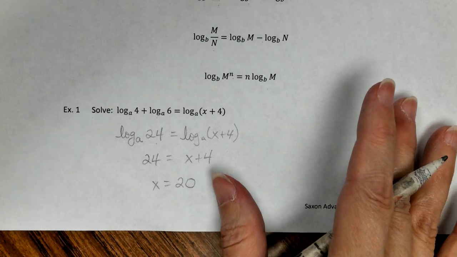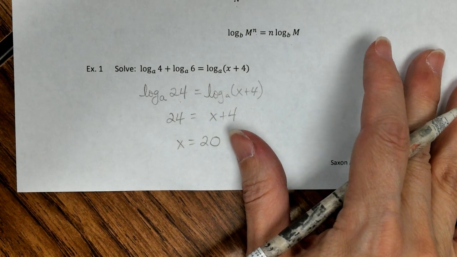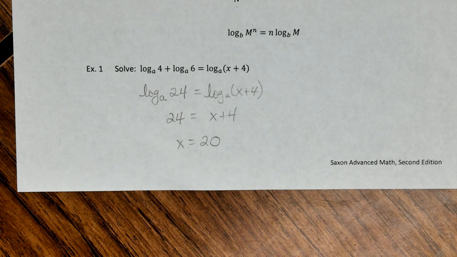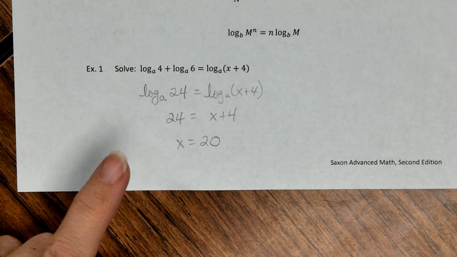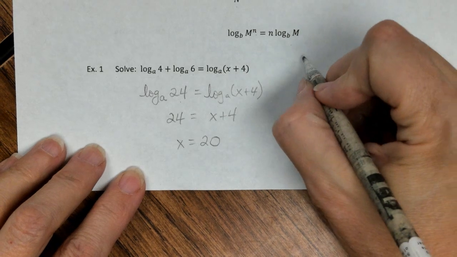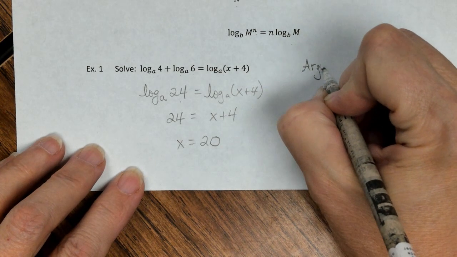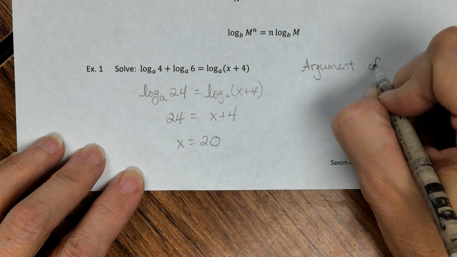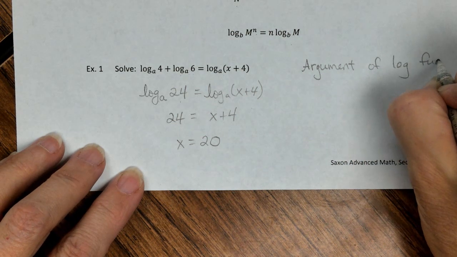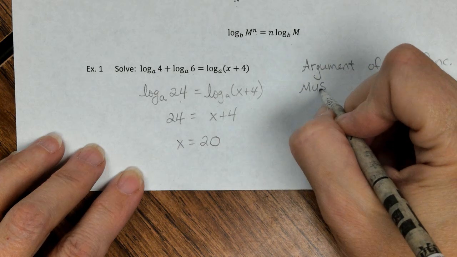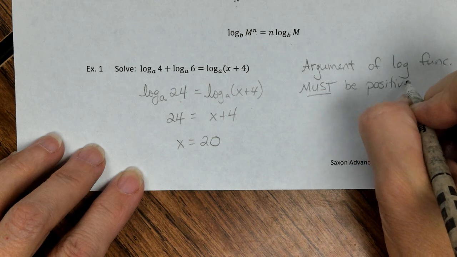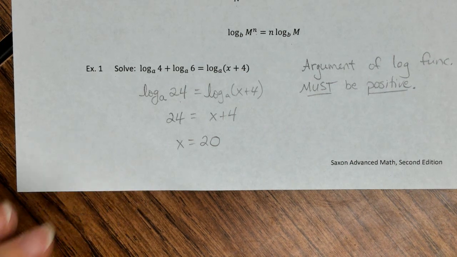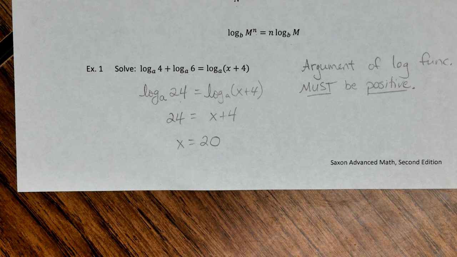Okay, now, this is important. The argument of the logarithmic function has to be a positive number. So there's one more step after you've solved. I'm going to write this: argument of log function must be positive. It doesn't mean x has to be positive. It means the arguments of your functions have to be positive.